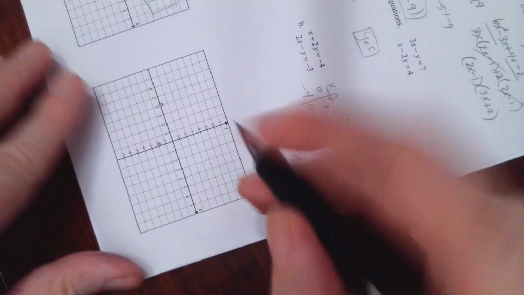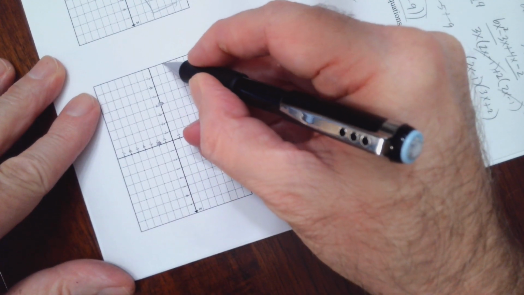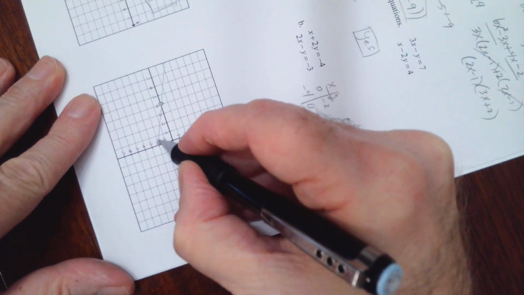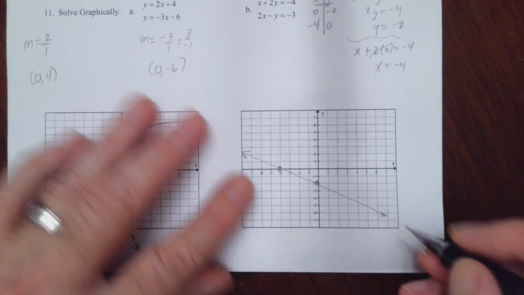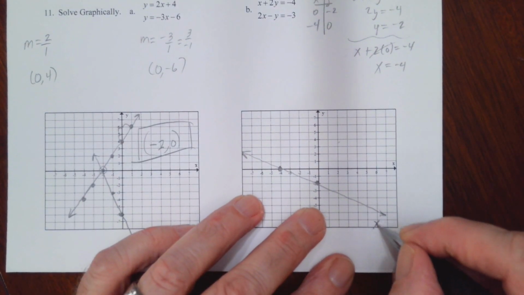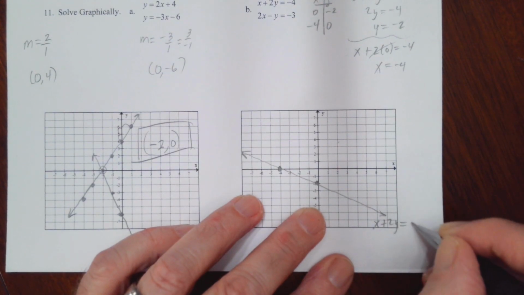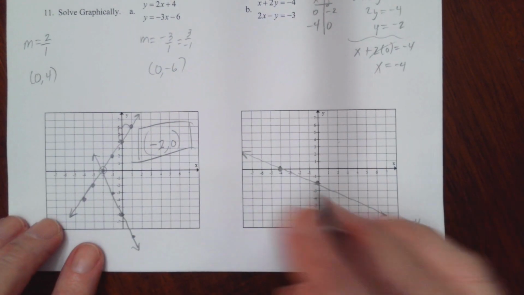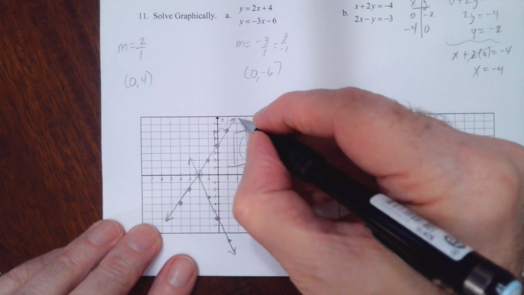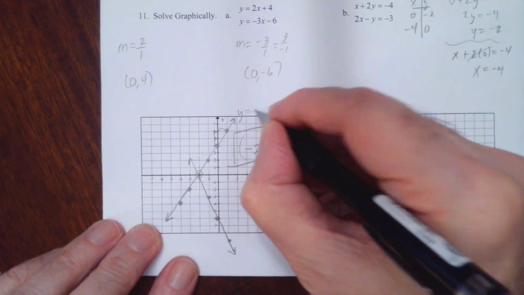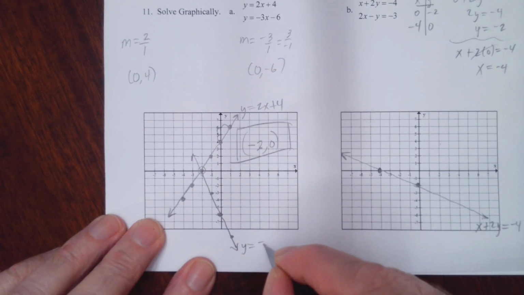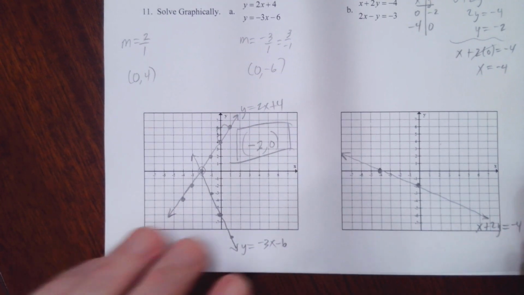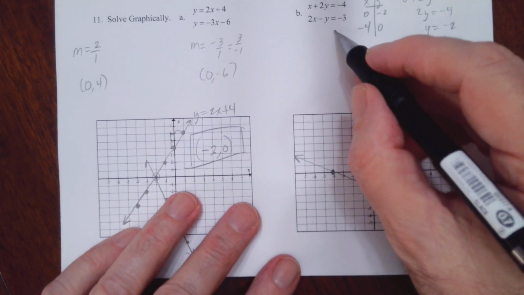Let me see if I can draw a nice straight line here. Remember, we're looking for a point of intersection. All right, so there's that line. It's not a bad idea to label it x plus 2y equals negative 4. I should have done that over here. Let's see, this one was y equals 2x plus 4. And then this was y equals negative 3x minus 6. All right, let's go ahead and graph the other line.